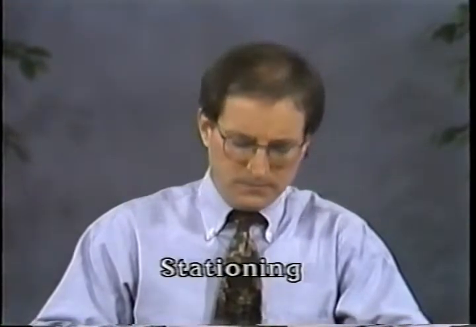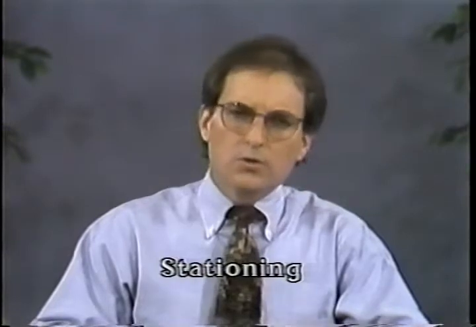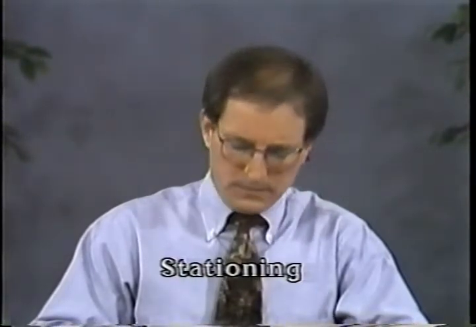Routes are described in relation to a control line. For a highway, the control line is typically the center line. Distances are measured along the center line from the beginning of the project in units called stations. Each full station is 100 feet.